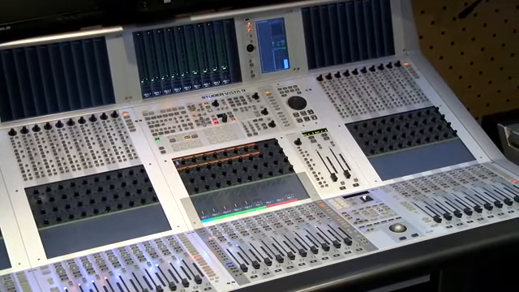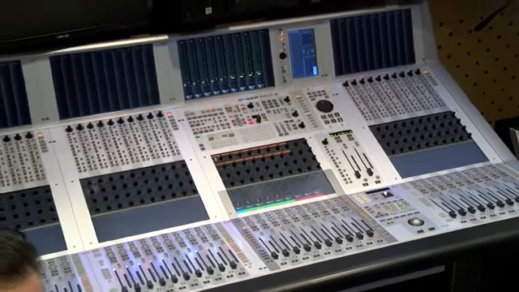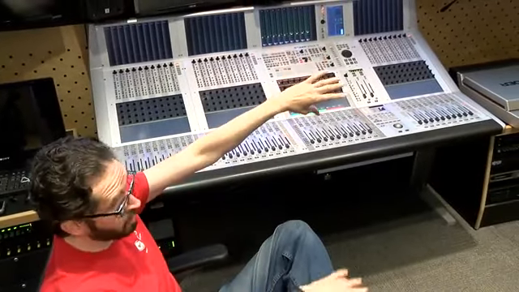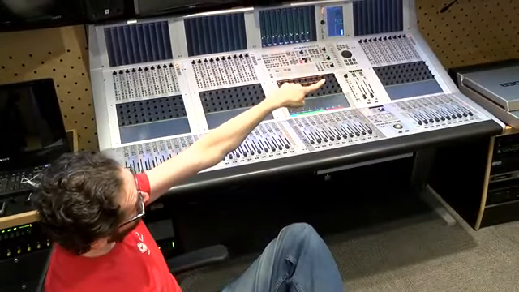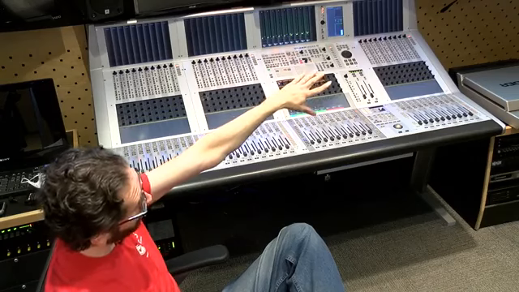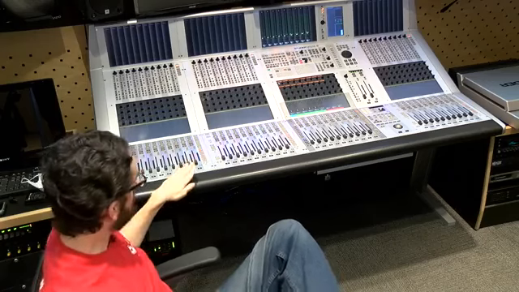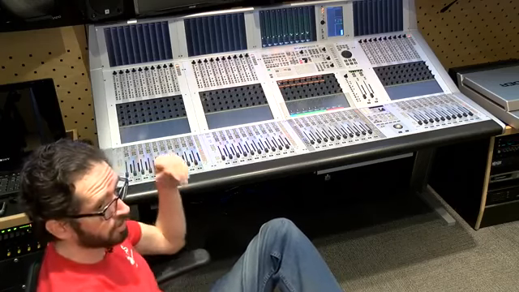That's a little bit different than a lot of digital consoles that you've seen in the past. On a lot of digital consoles, as soon as you patch an input into a channel, it shows up on the board. And that's because on a lot of digital console systems, the software channels that you see in the software are the same as the actual physical channels that you would find on the control surface itself.